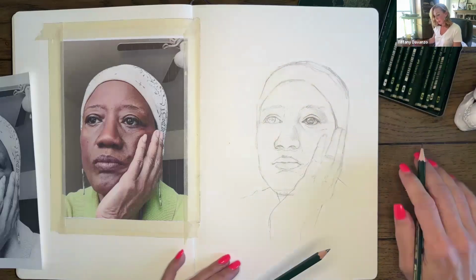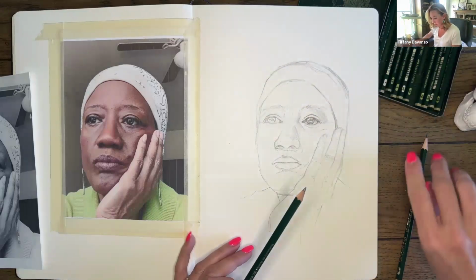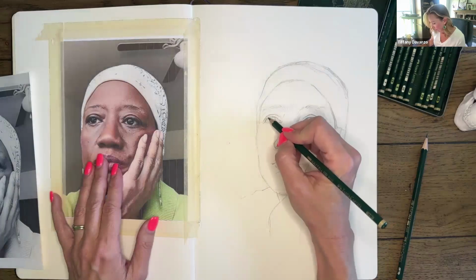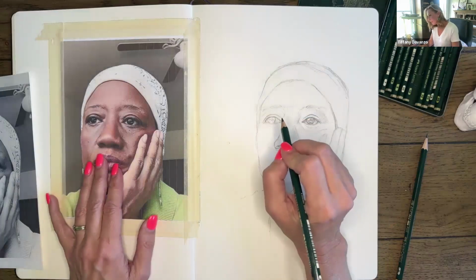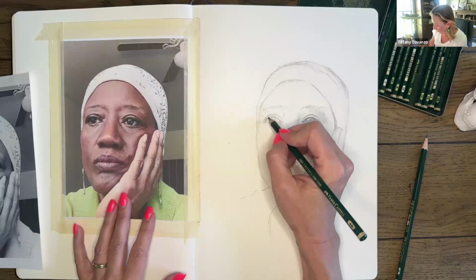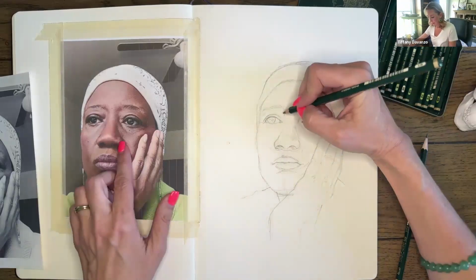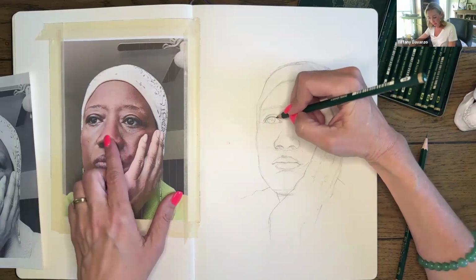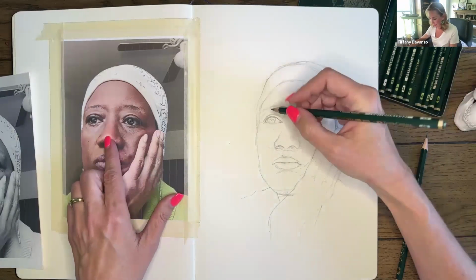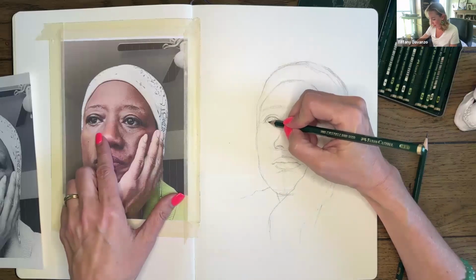Okay. Let's catch our other eye up now. Check the time. Again, just darkening up that upper lid. And then let's come in and do the same thing with this eye.